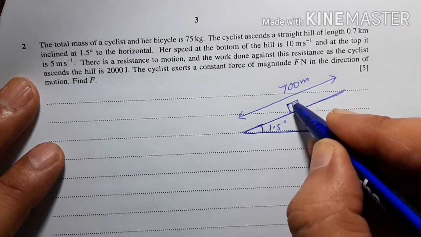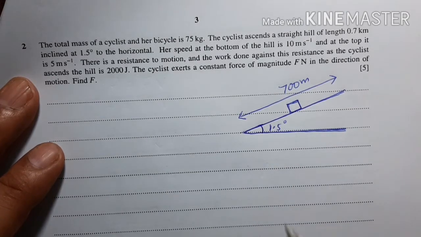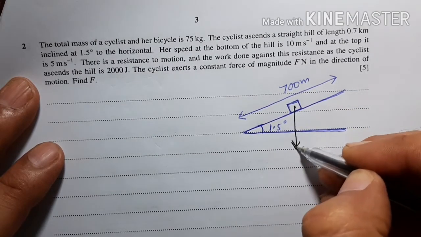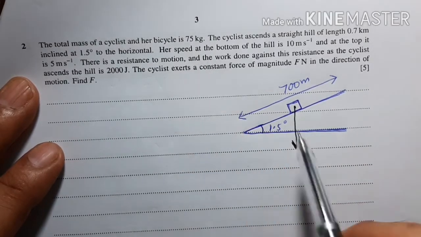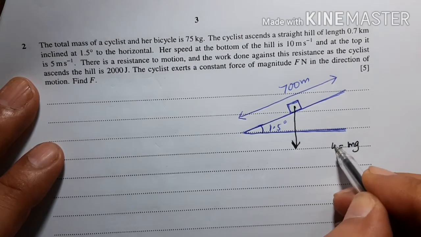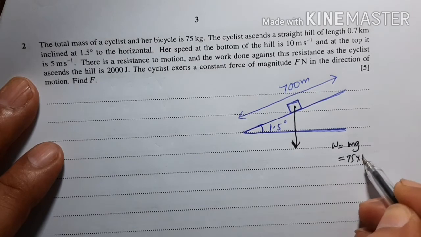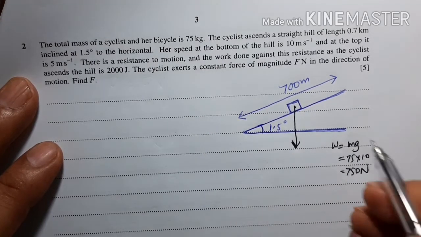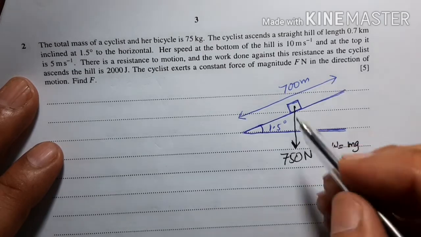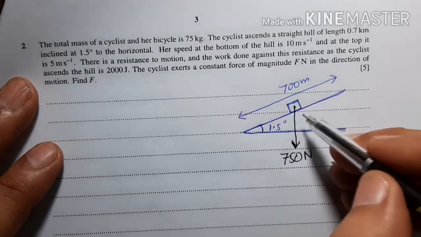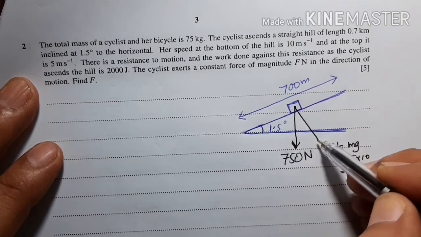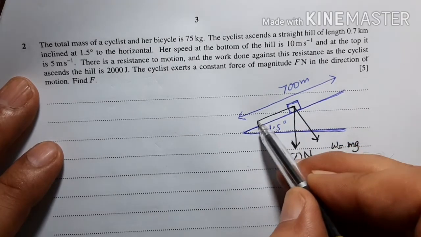Let's suppose this is the cyclist. Now the weight of the cyclist always acts downwards. This is 75 kg, so weight is mg, which means 75 into 10, which is 750 newtons. So this weight is 750 newtons here. So I'll resolve this weight force, which is a vector, into its rectangular components.